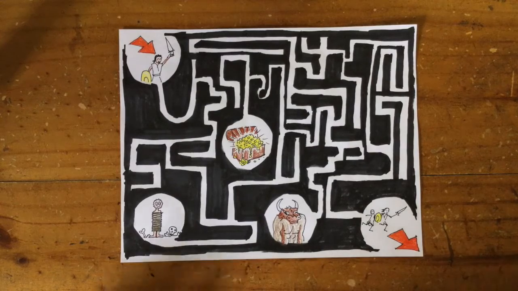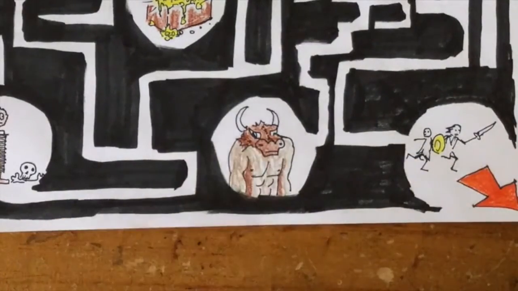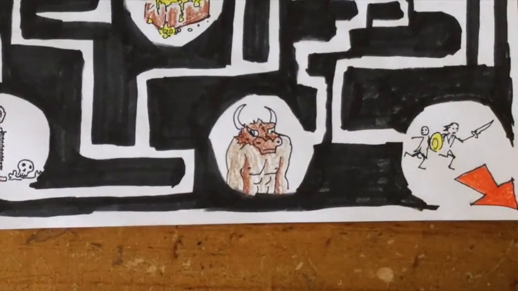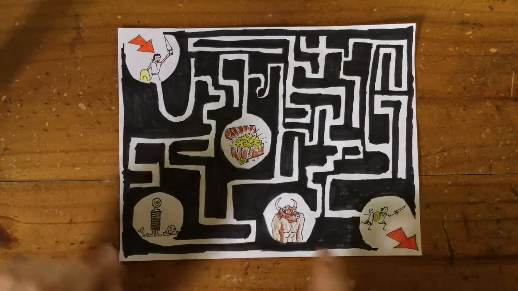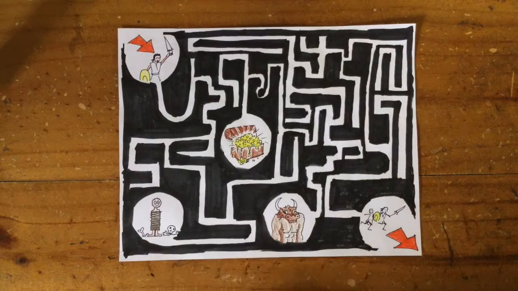This is the maze that I have made. Who knows what theme I have? Who recognizes a character? This guy maybe? The Minotaur? And if that's the Minotaur, then who's this? Who knows that story in Greek mythology? Who was it that went into the labyrinth and killed the Minotaur?